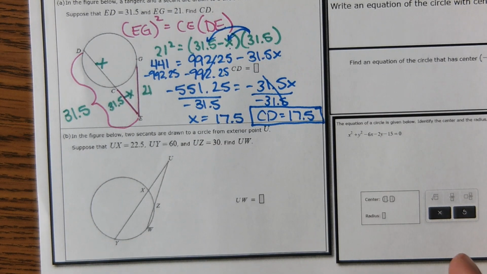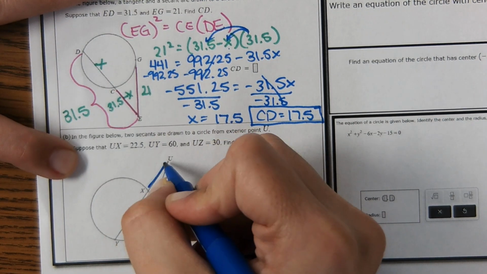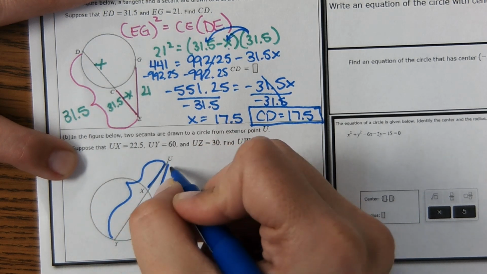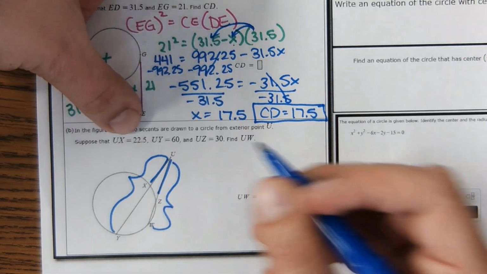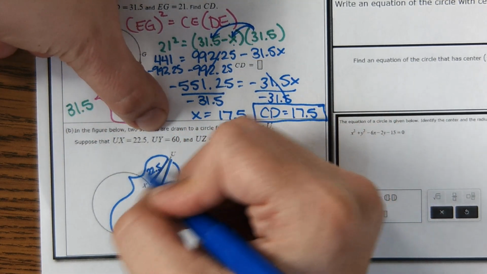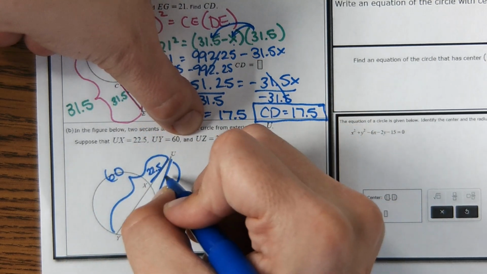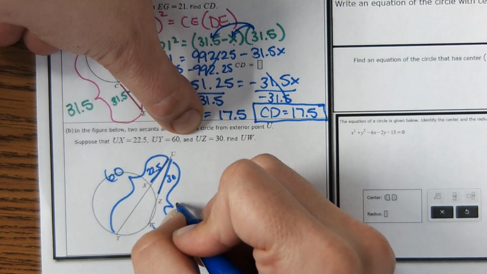The next one here, this one's actually easier than the previous one. The equation for this would be this short segment on the exterior times the whole thing, equals this segment here times the whole thing. So they gave us the numbers. UX is 22.5. UY, the whole thing, is 60. UZ is 30. And then UW, the whole thing, is what we're trying to find, so that's x.